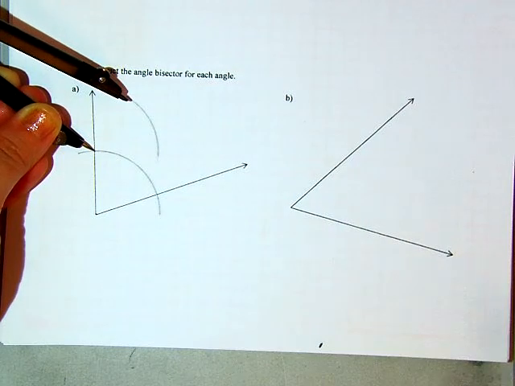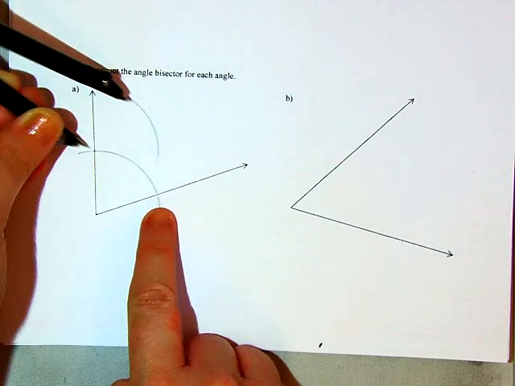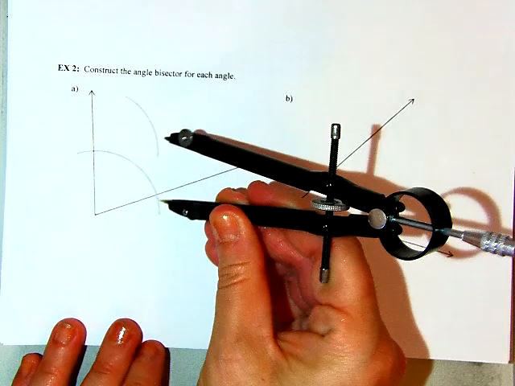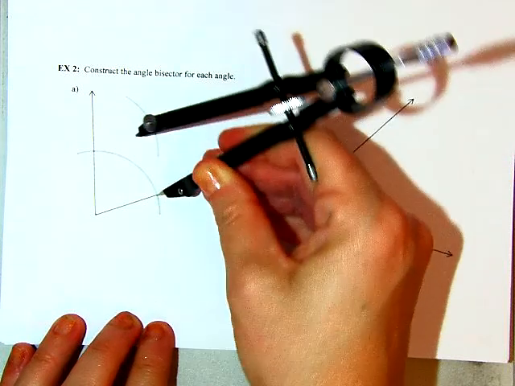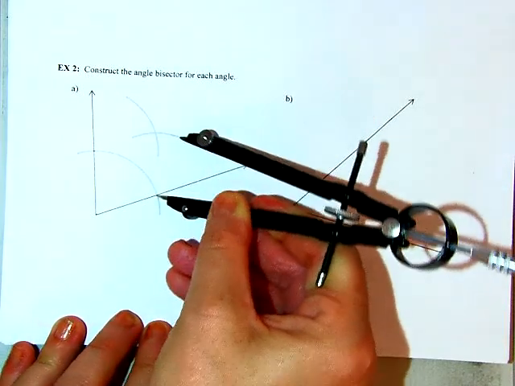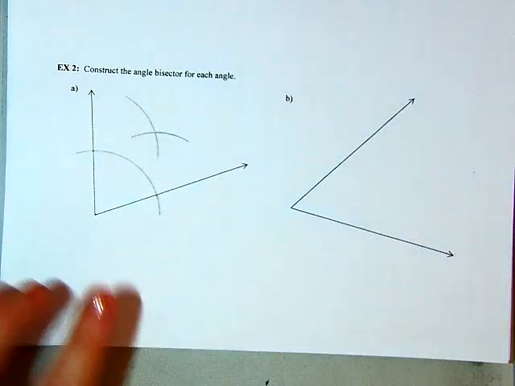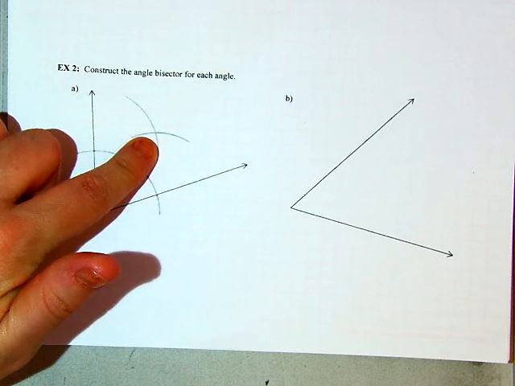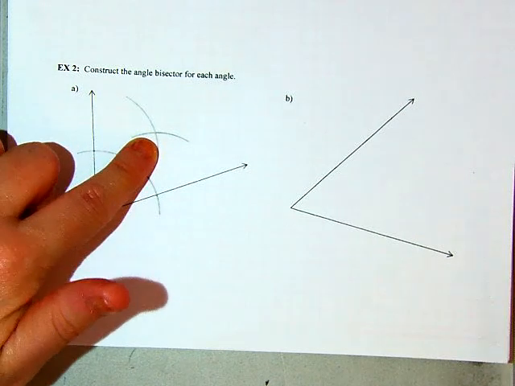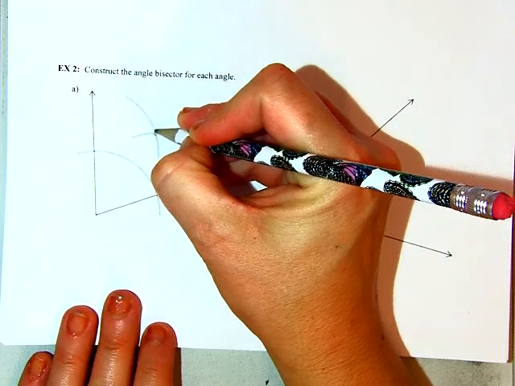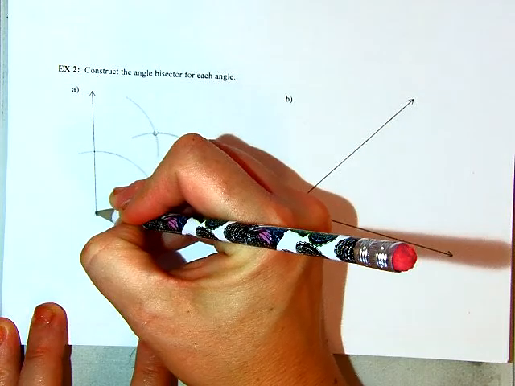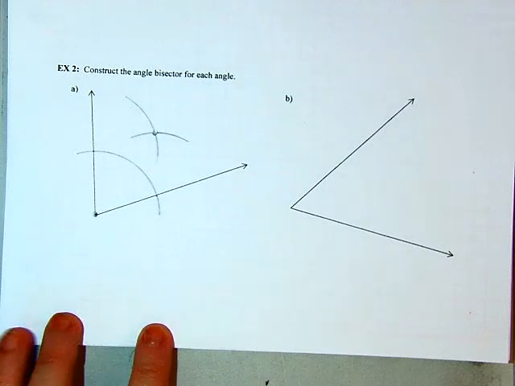Okay, and then I'm going to put my needle at this point of intersection. Hold it like that. And I'm going to make another arc right in the middle that crosses it. So I'm really interested in that intersection point right there. So I want to connect that point to the vertex right here.